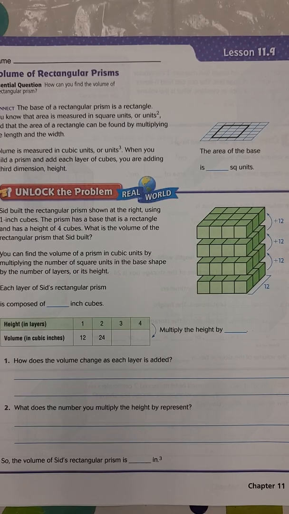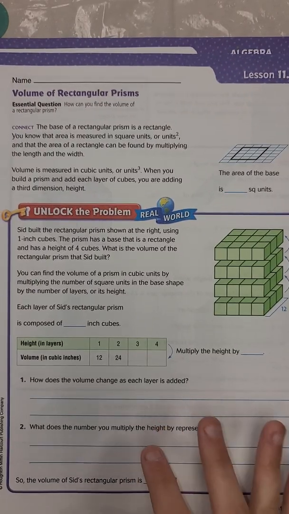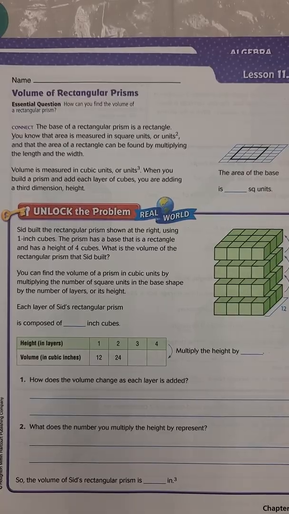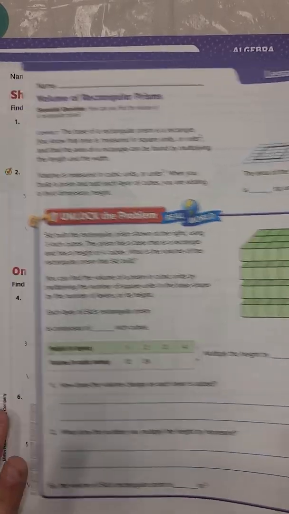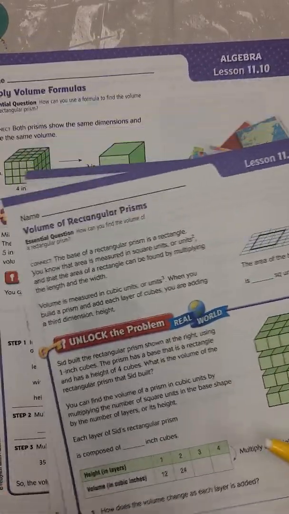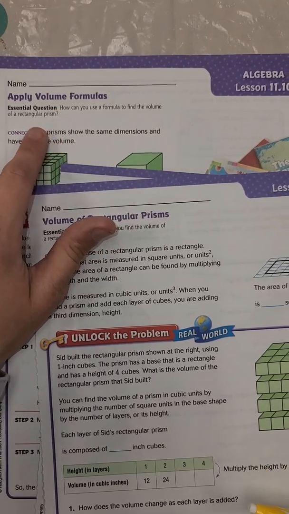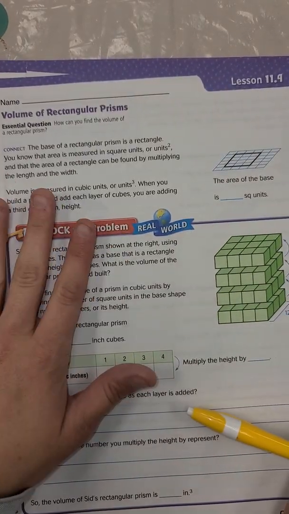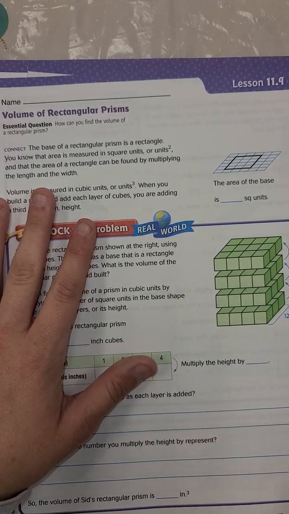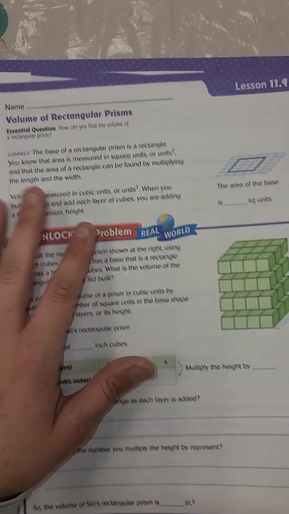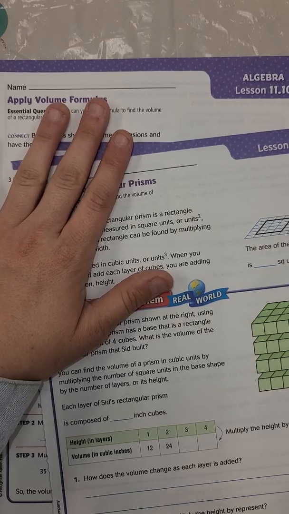So when we look at our essential question, it says, how can you find the volume of a rectangular prism? And if you look at 11.10, it says, how can you use a formula to find the volume of a rectangular prism? So this one, we're looking at how we can find the volume, which we've already talked about before, and then after we do that, we're going to use a formula to find the volume.